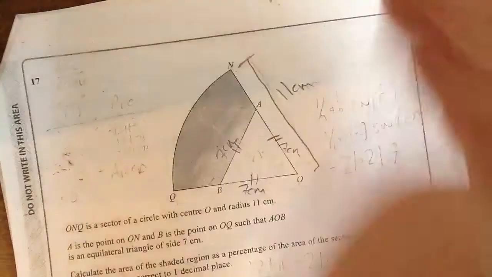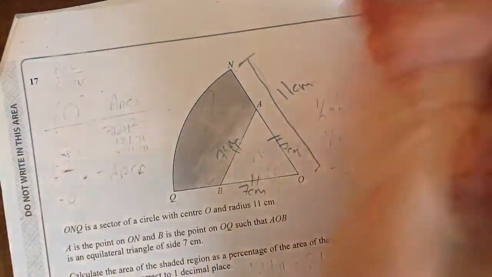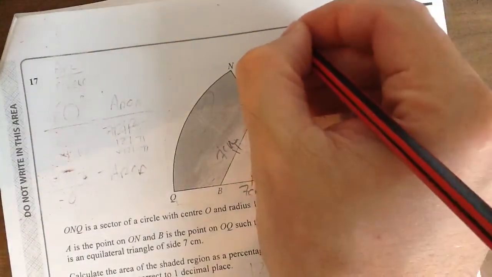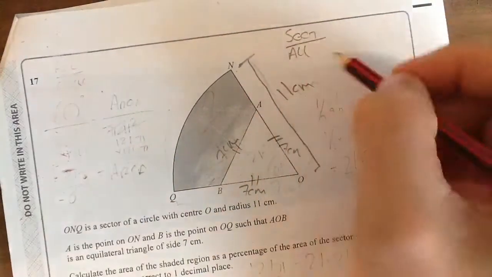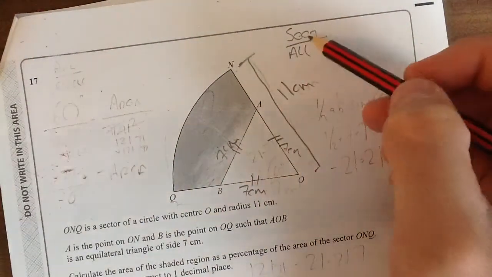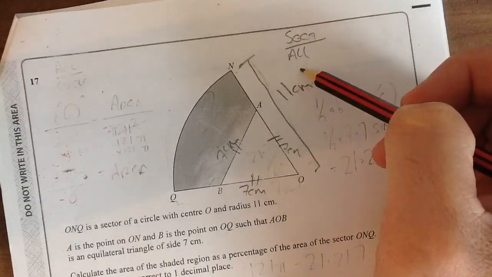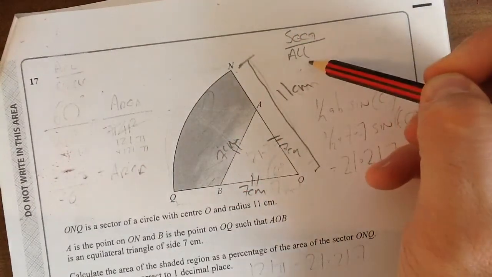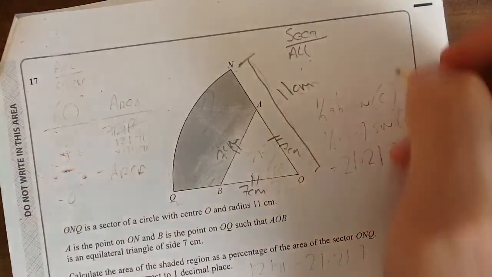So let's do the area of the whole sector first. Now you've got to think back. With all my sectors, I like to think about the original formula, which I think of as sector over all. Essentially, the area of the sector over the area of the whole circle is the same as the arc over the perimeter of the whole circle.